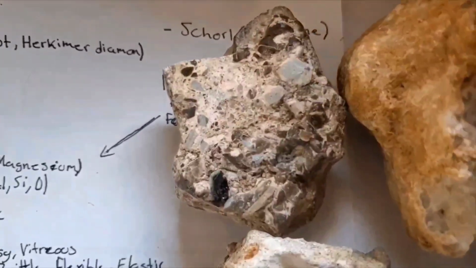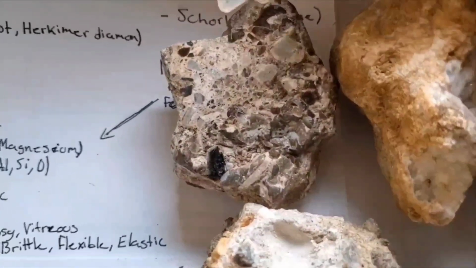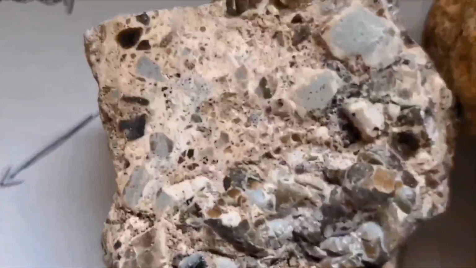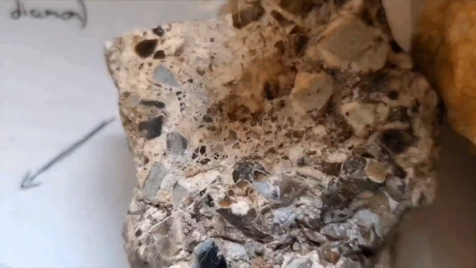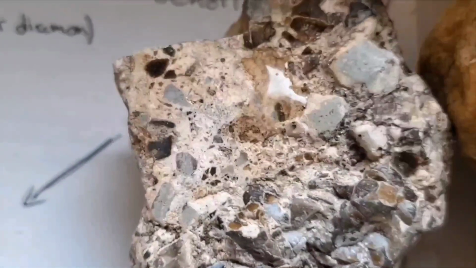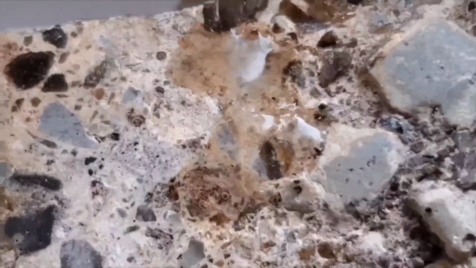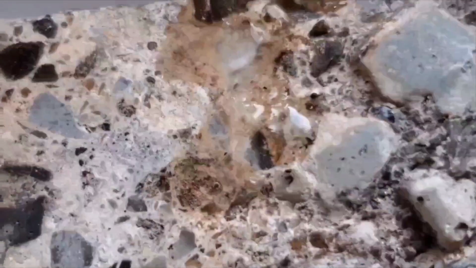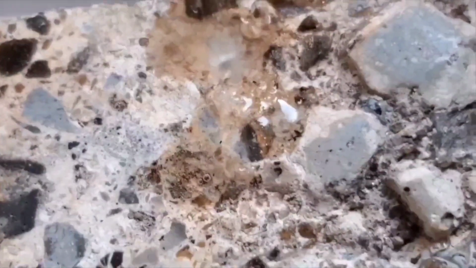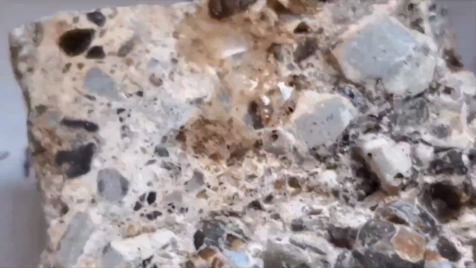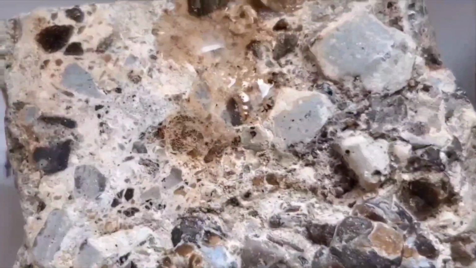This is a piece of limestone conglomerate. And as I drop a bit of acid on it, see that bubbling right there? I can even hear it fizzing. It is reacting with the acid. So that indicates that there's carbon in the rock.